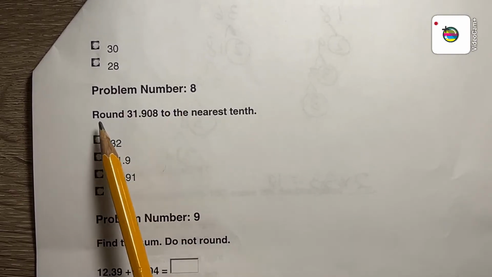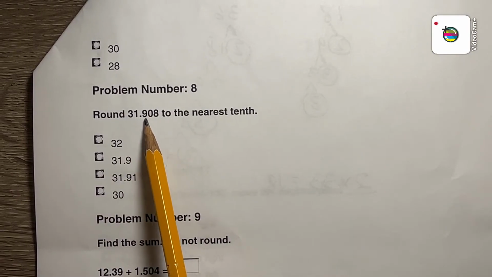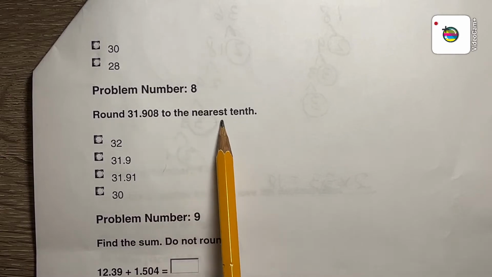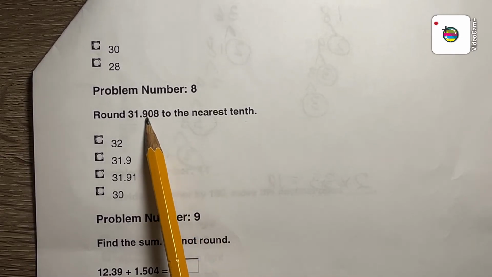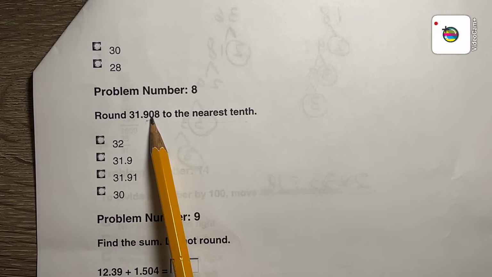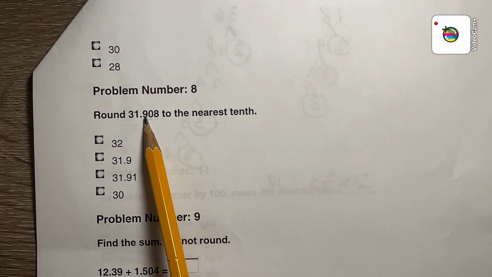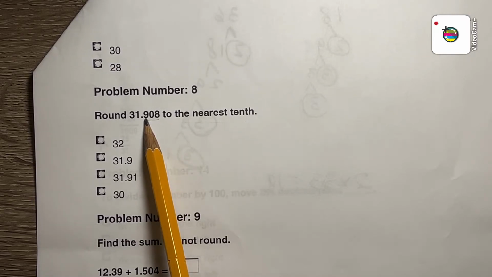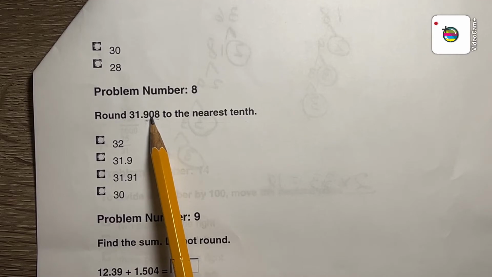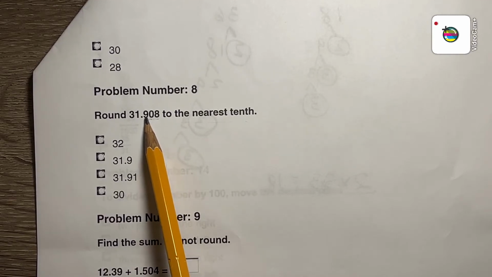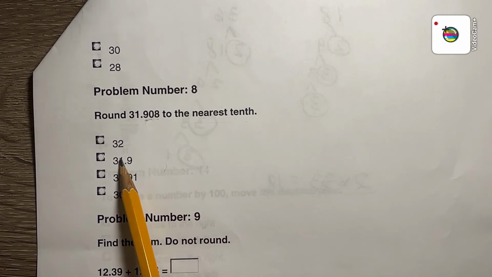Problem number 8, round 31 and 908 thousandths to the nearest tenth. Remembering that the first place is tenths, then hundredths, then thousandths. Since this is the tenth place and there is a 4 or less behind it, it will stay the same, 31.9.